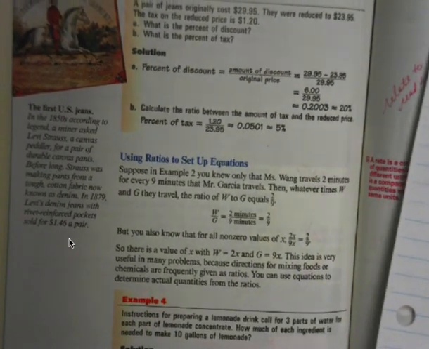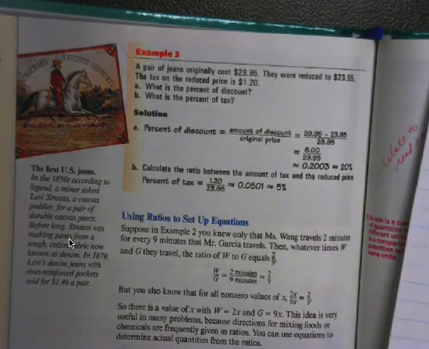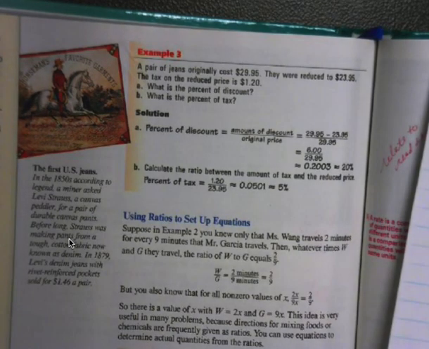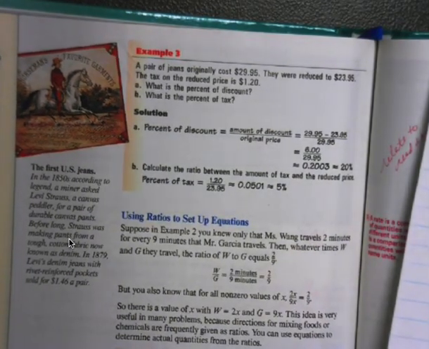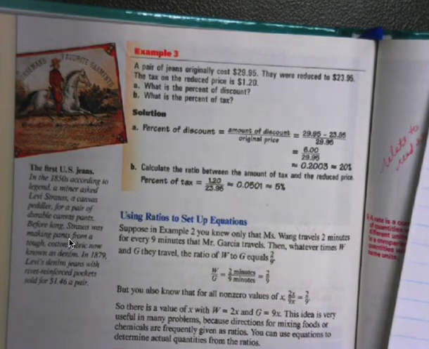So we're going to look at example 3. A pair of jeans originally cost $29.95. They were reduced to $23.95. The tax on the reduced price is $1.20. What is the percent discount and what is the percent tax?